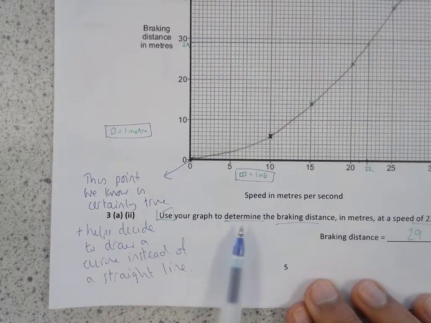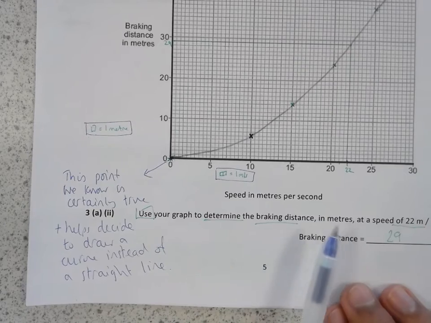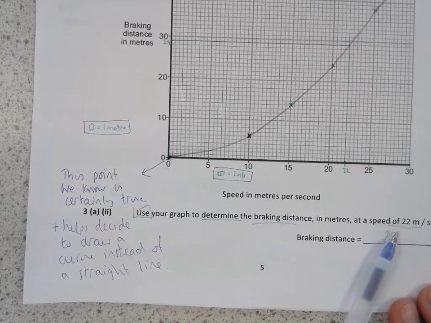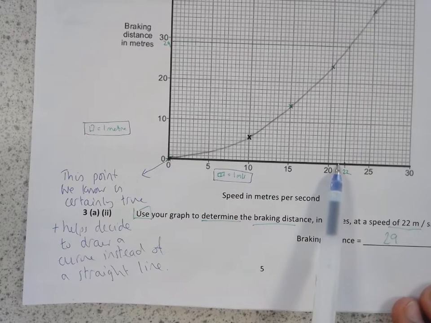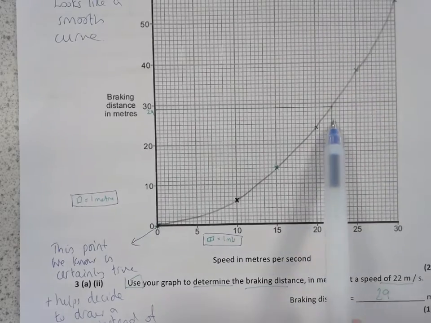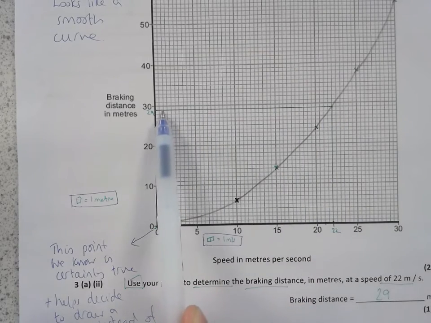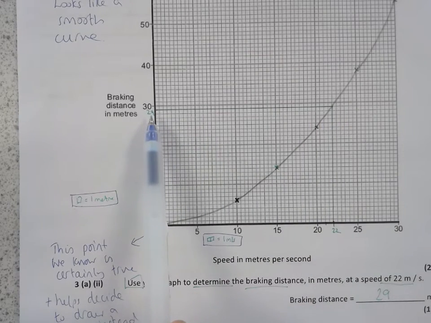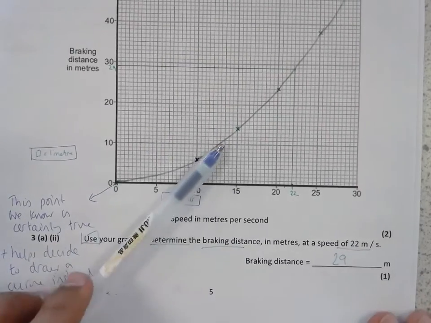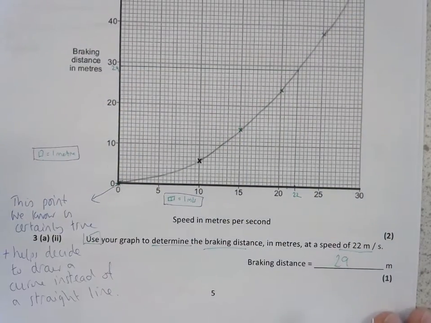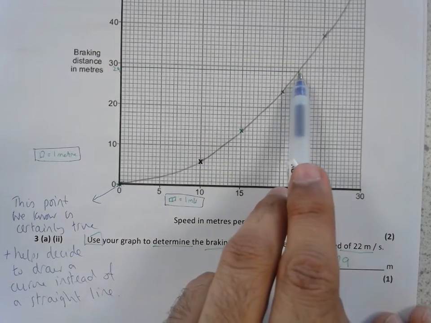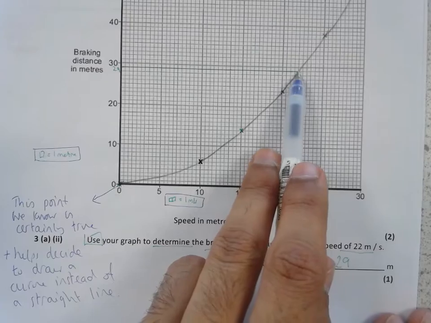3a part II tells you to use your graph to determine the braking distance in meters when traveling at 22 meters per second. So I'm going to use my little key that I made earlier, and I know that I need to go 4 little boxes because I want to go from 20 to 22, and I'm going to draw a line all the way up to my curve and then across to the y-axis. I know each little box is 1 meter, so I do 30, take away 1, I'm on 29, which is your answer. If you did a straight line graph, as long as you did the method correctly and you didn't get 29, you can still get a mark, as long as you followed the method of drawing a line up and along and reading the graph off where the point hits the line.